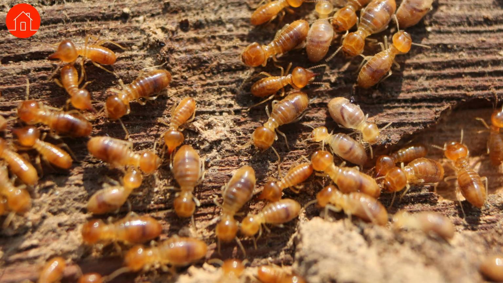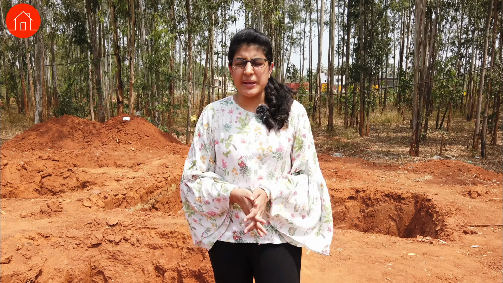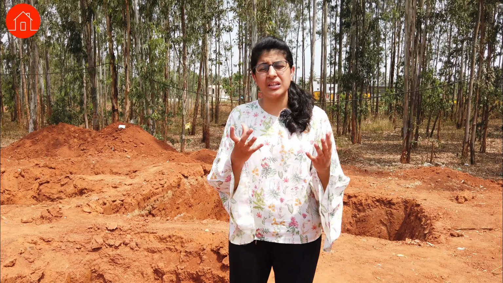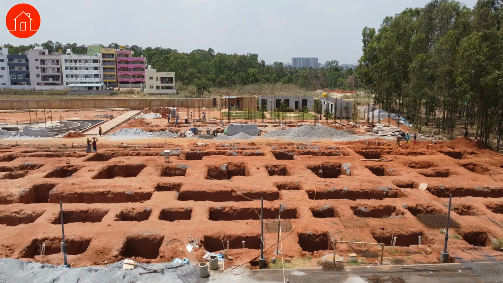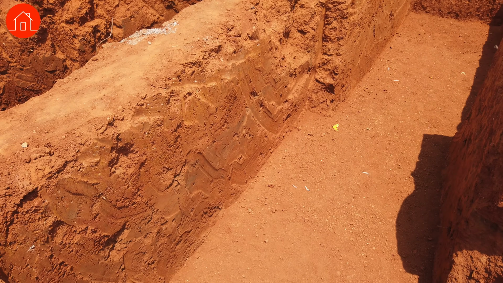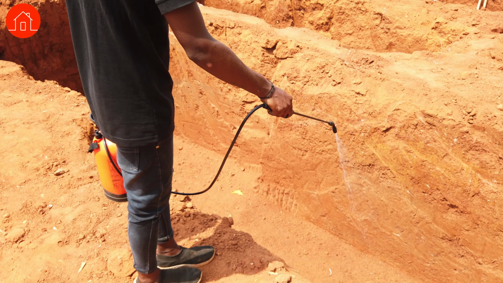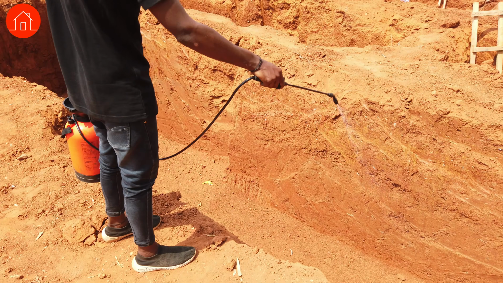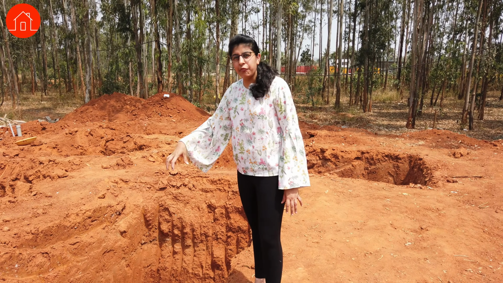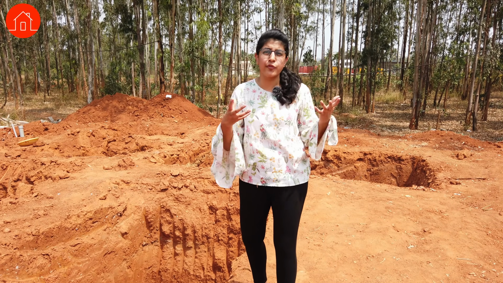Now what are these termites that I am talking about and why do they need a treatment? Termites basically live in the soil and they will come and attack your construction material. This is the site where construction is ongoing and if you notice, the excavation has happened. After removing the soil, the anti-termite treatment is being done, like you see now. This treatment is done because termites live below the soil. They will come above for the cellulose, which is their food.